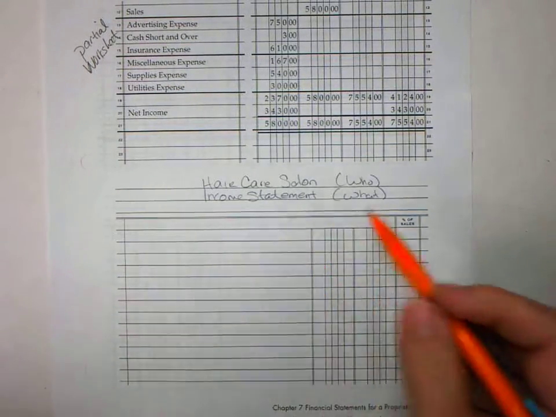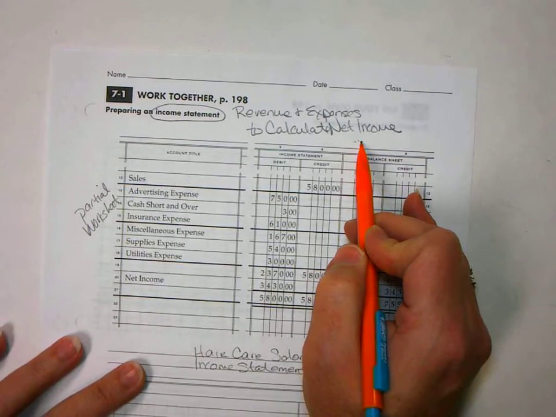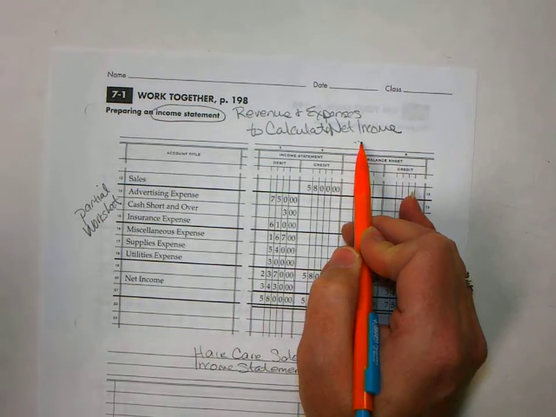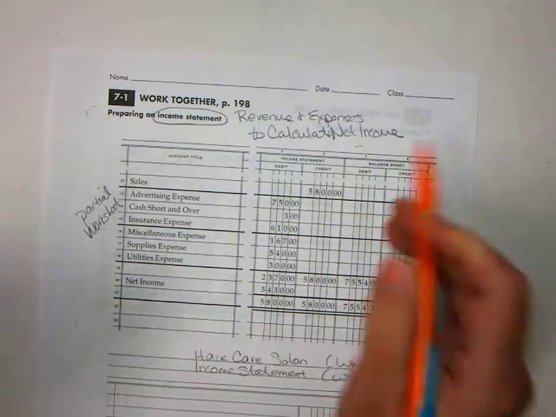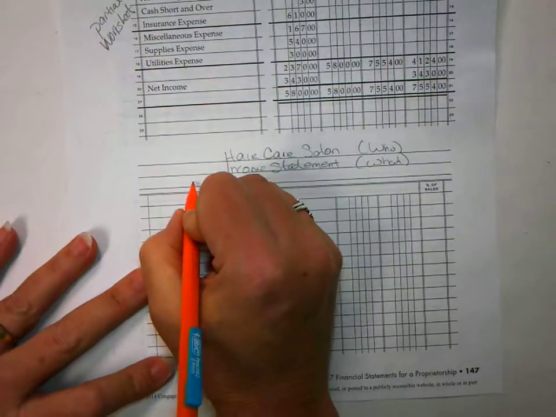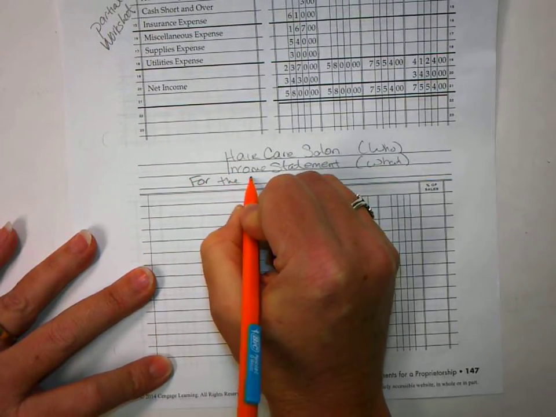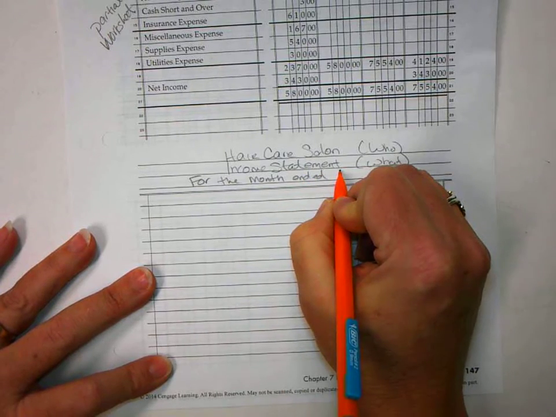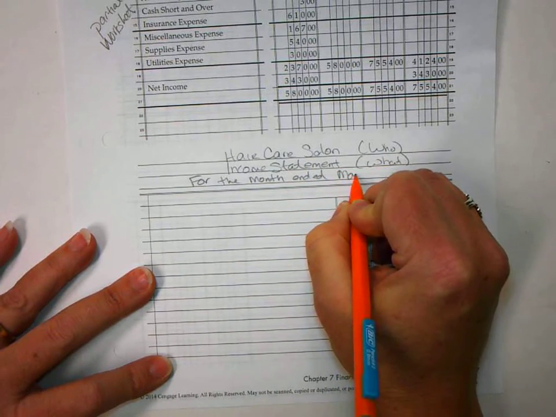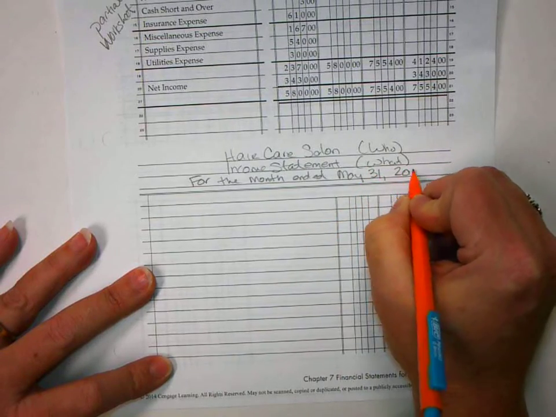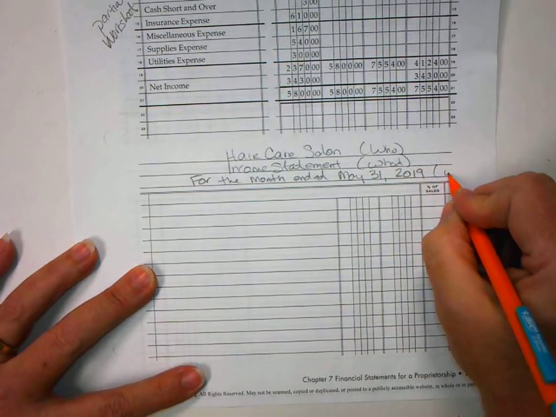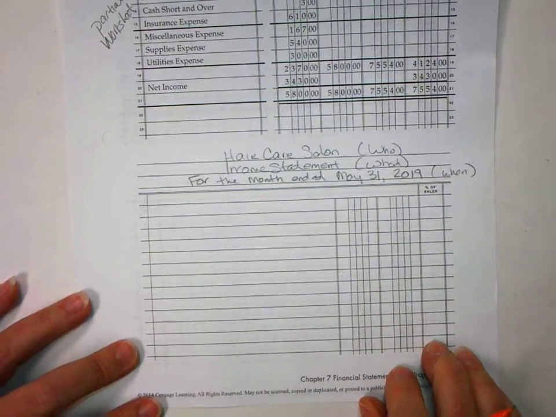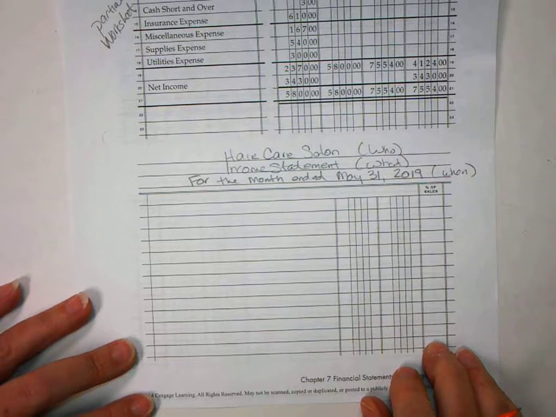Now the income statement has net income on it. What did I tell you about documents that have net income on them? What do we have to add to the date? For the month ended. So, for the month ended, and what's our date? May 31, 2019, and this is the when.